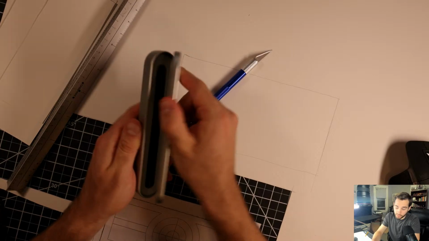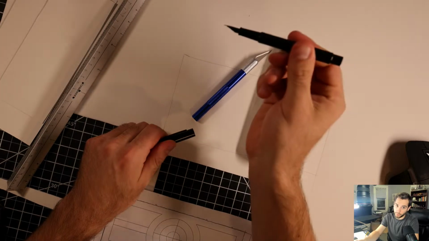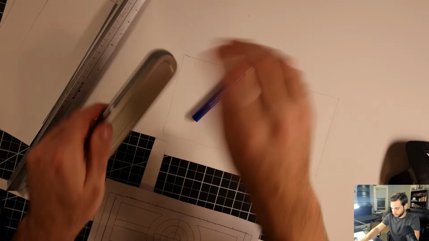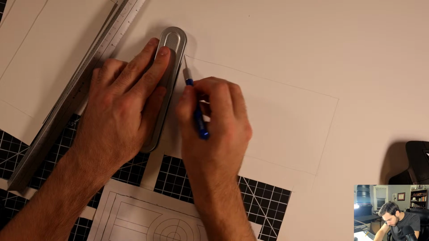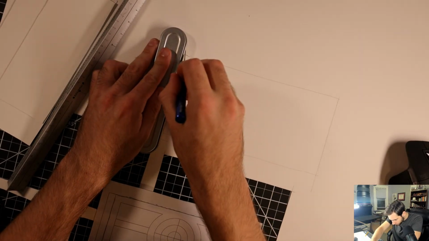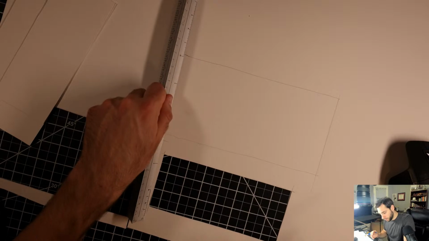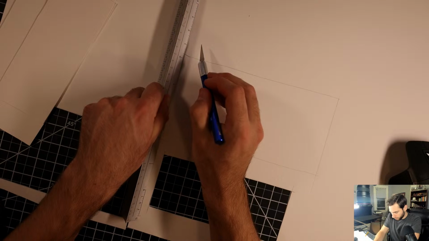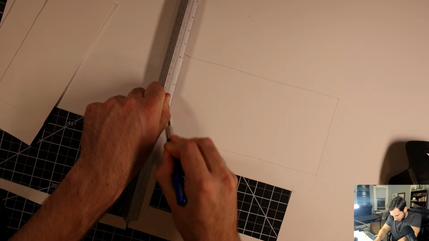I just found this in my desk. Fountain pen from Amazon. We're going to use it, or at least try. That's sketchy. Nope. Gosh darn it. This is so sketchy.